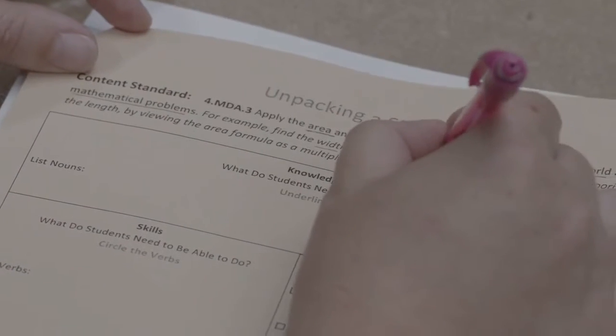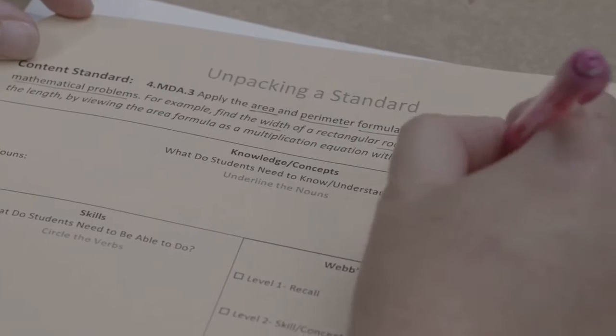Sure. Standard 3, apply the area and perimeter formulas for rectangles in real-world and mathematical problems. For example, find the width of a rectangular room given the area of the flooring and the length by viewing the area formula as a multiplication equation with an unknown factor. And underline, and then we'll go over what we have. Okay, so once you have all of your nouns underlined, why don't we start going over?